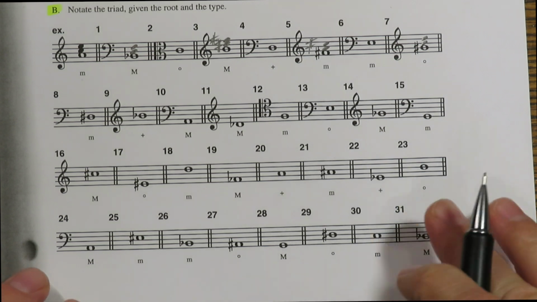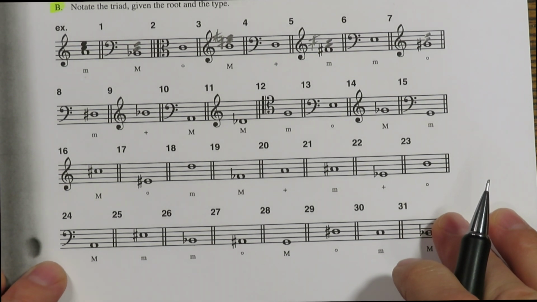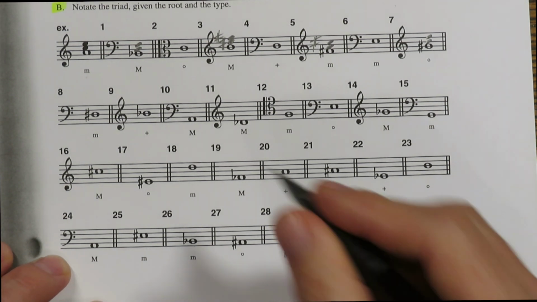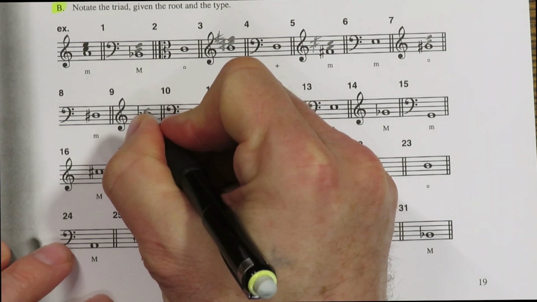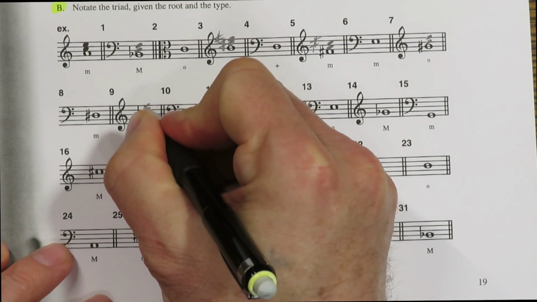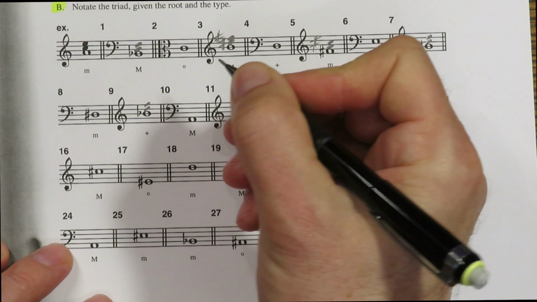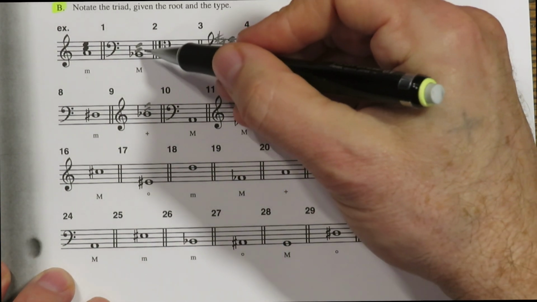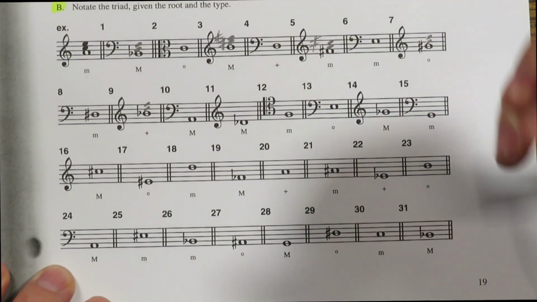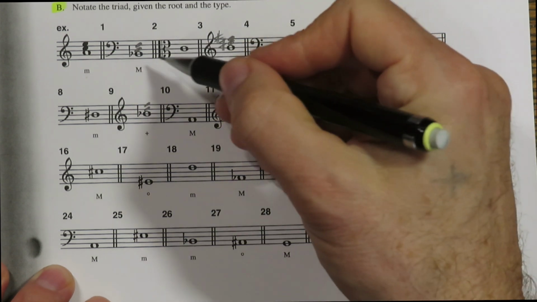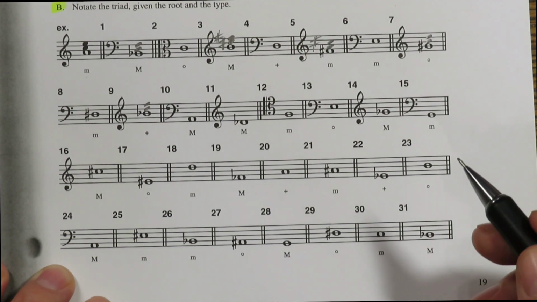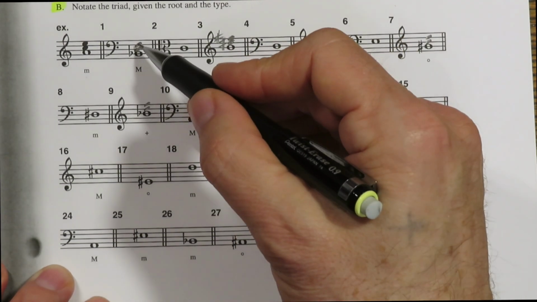All right. Number 9, the B flat augmented. Stack it up. Now, if we look here, we know B flat, D, and F natural is the B flat major. So we want to augment it.